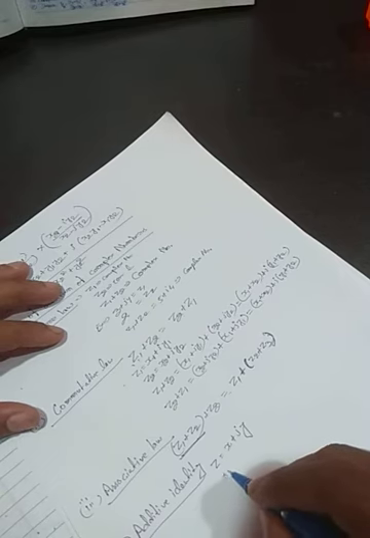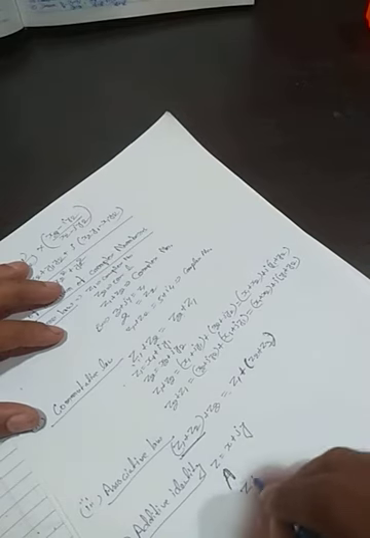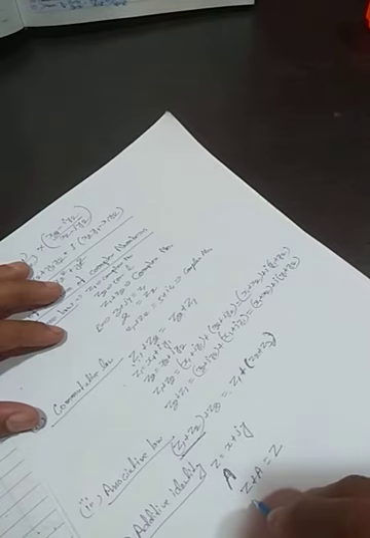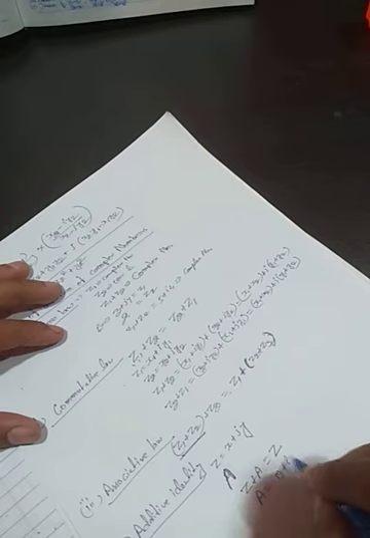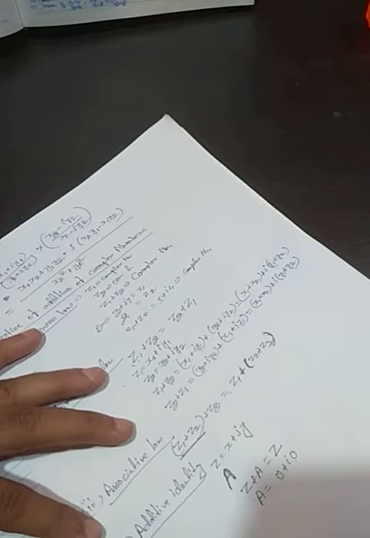suppose that is called a complex number a, it should be z plus a should equal z. The additive identity is always 0 plus i0, because if we add this to this, the result will be the same. Next is additive inverse.